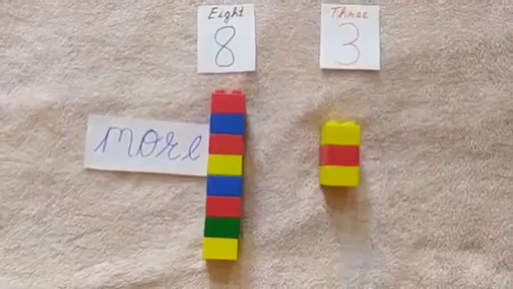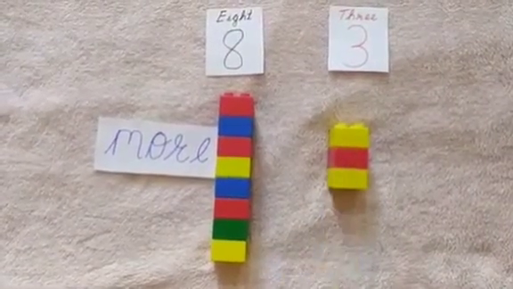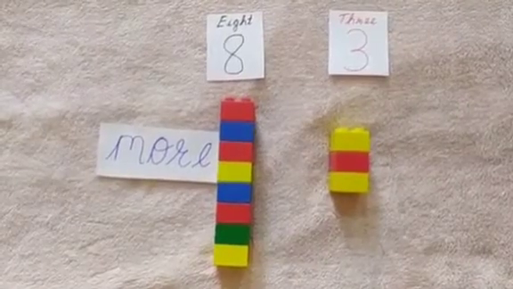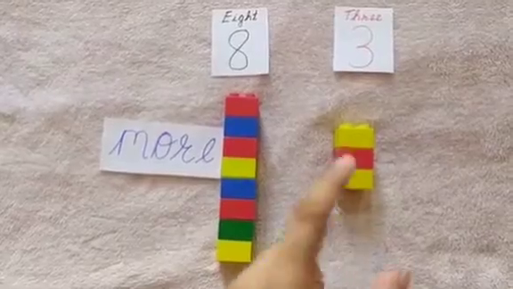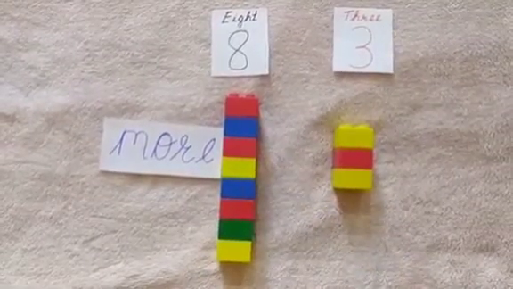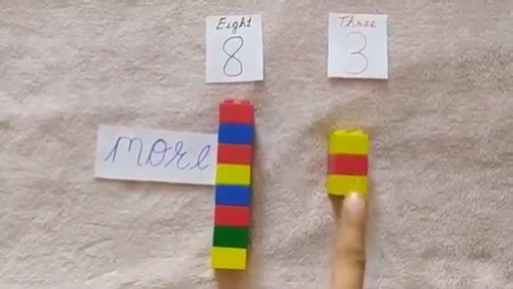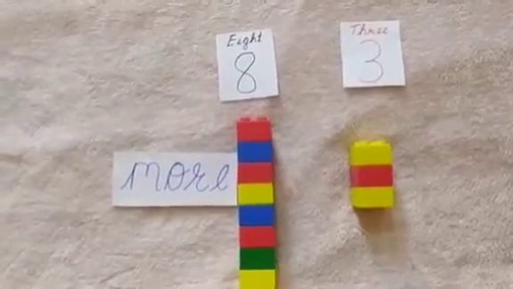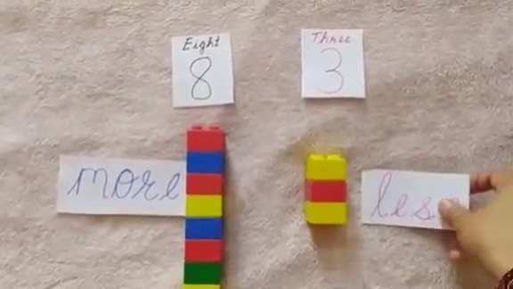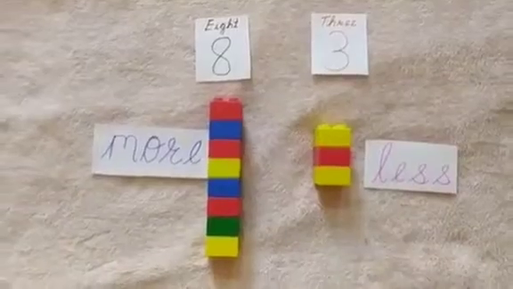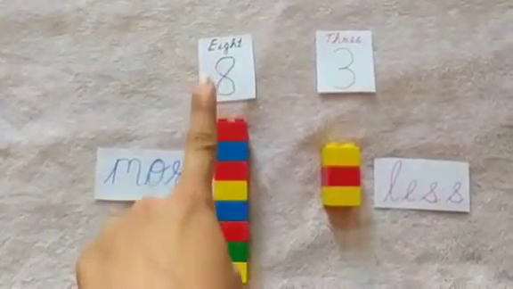Now let's see this one. So when we say here, see here, this tower which has 3 blocks, it is less, isn't it? It is smaller. It is less. So number 8 is more, and here the tower that has just 3 blocks is less. Okay, now let's compare using the terms. So now we know this. Okay, we are comparing this first.